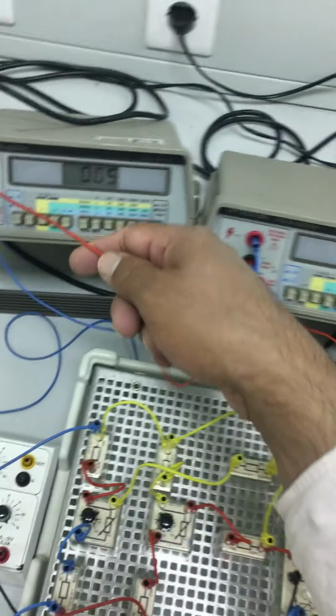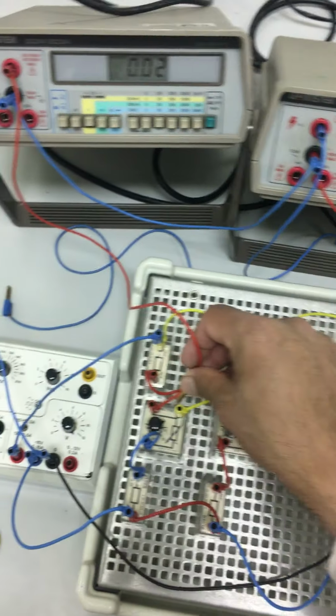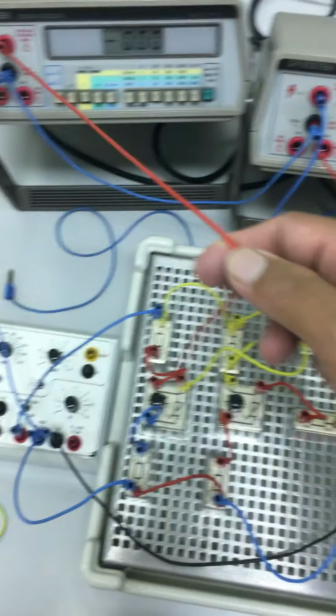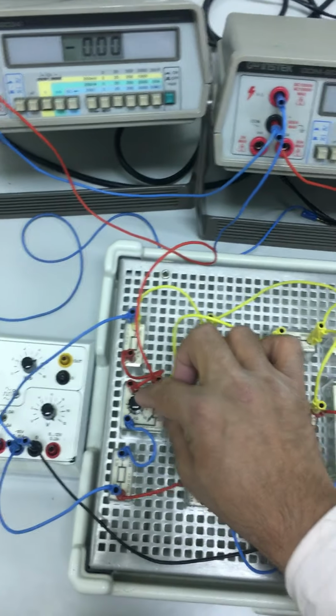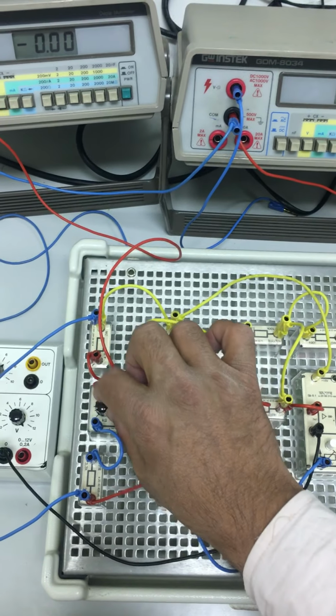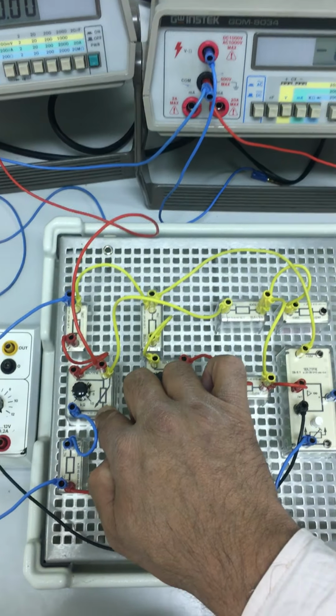From U in 1, to check the input voltage U in 1, I am connecting here to the variable resistance, variable input. From here we will change the voltage, as per the requirement of the experiment, from this 10 kilovolt variable resistor.